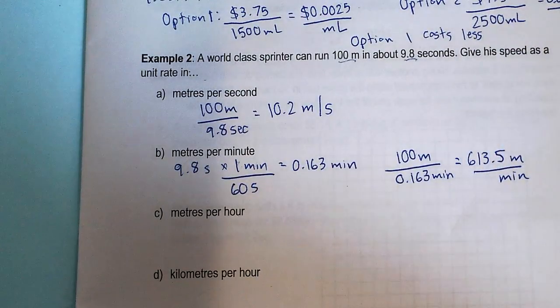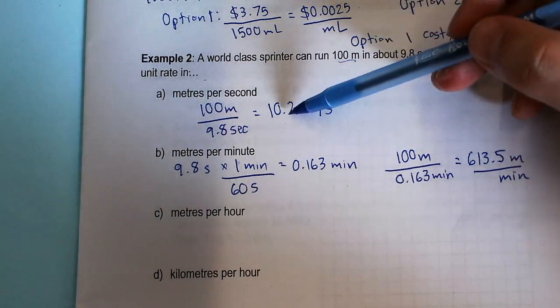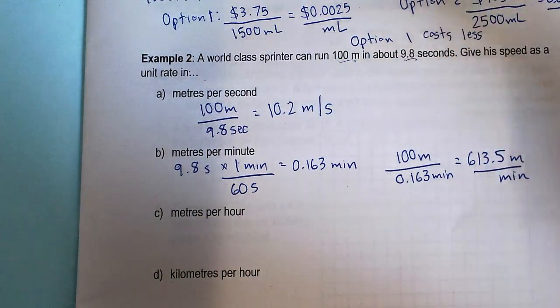Again, just to come back to why this is a unit rate, because this is in 1 minute. So remember, our unit rate always has the number 1 on the bottom. This is 10.2 meters in 1 second.